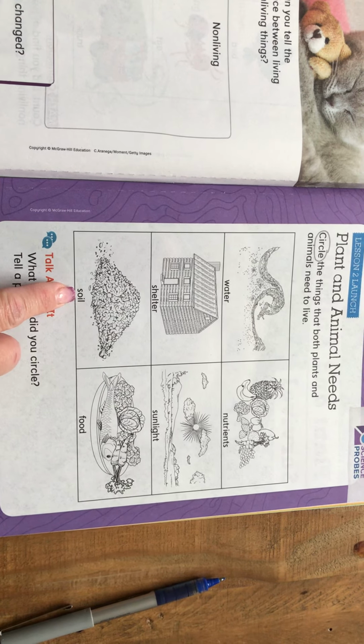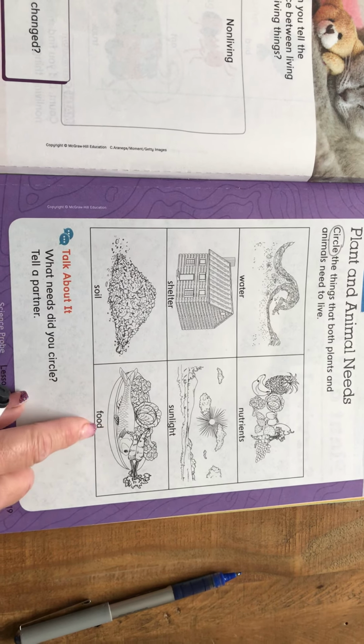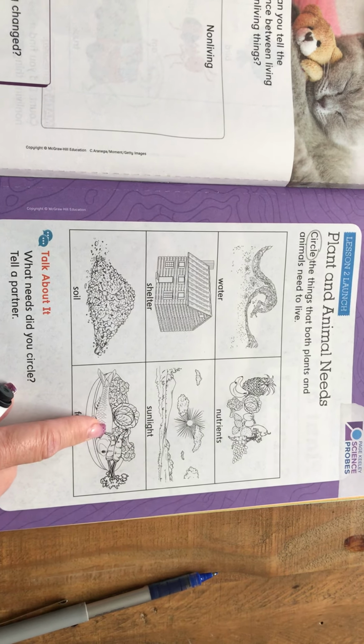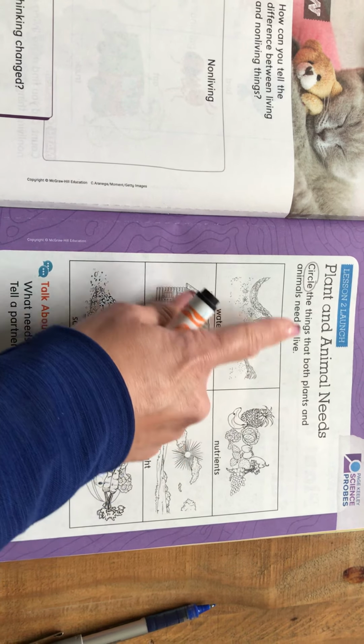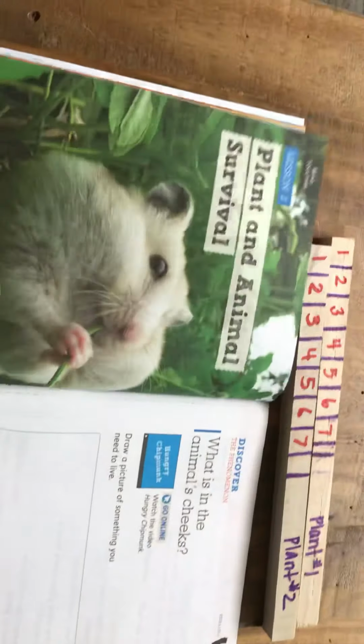Do both plants and animals need soil? If you think so, circle it. And do they need food? If you think so, circle it. So you are circling the things that you think both plants and animals need to live. Okay, and this is page number 19.